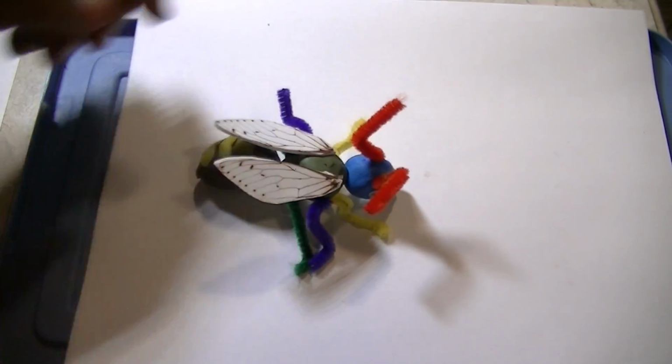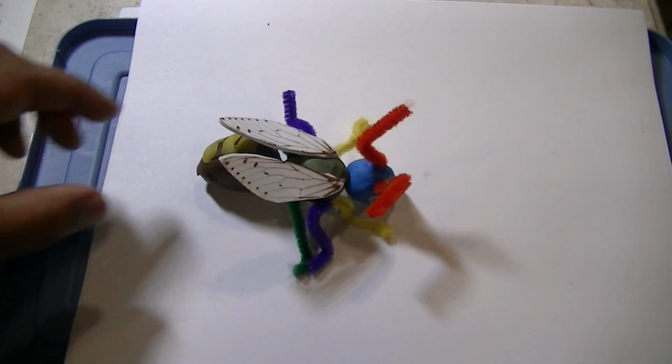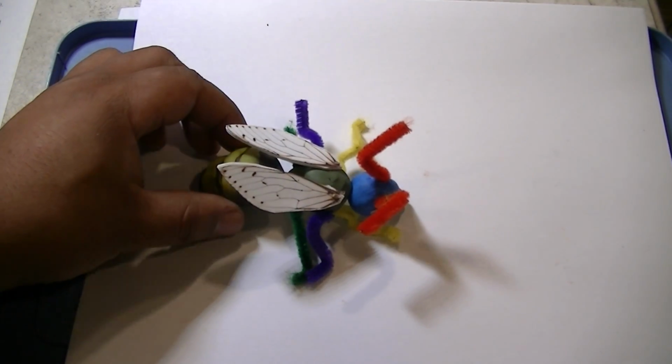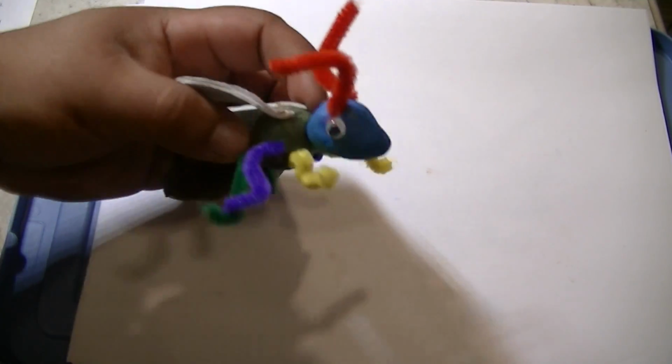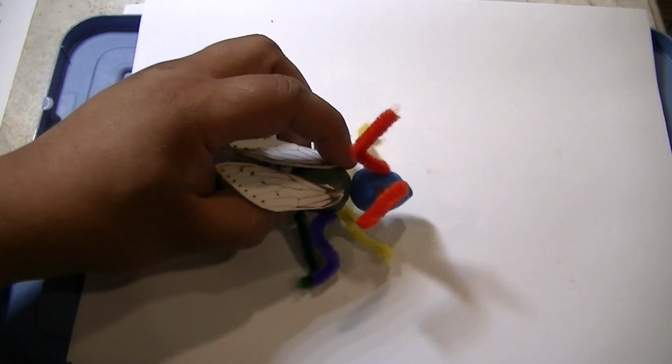There we go. We have our insect, complete with the abdomen, thorax, wings, antenna, and our 6 legs.